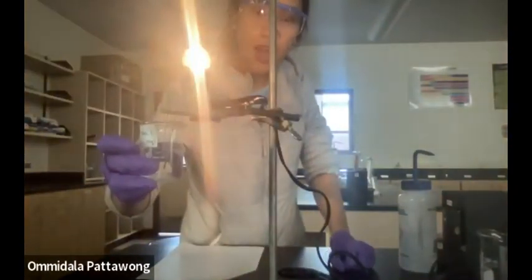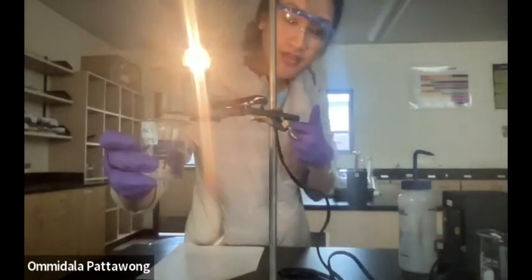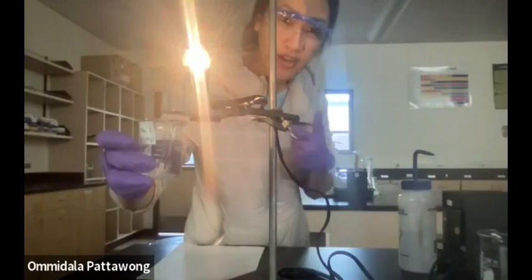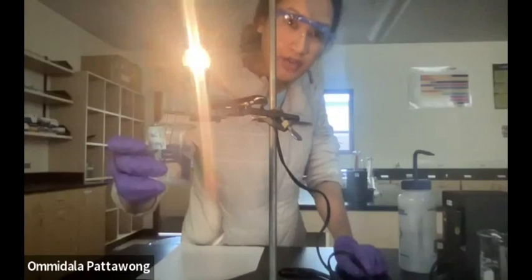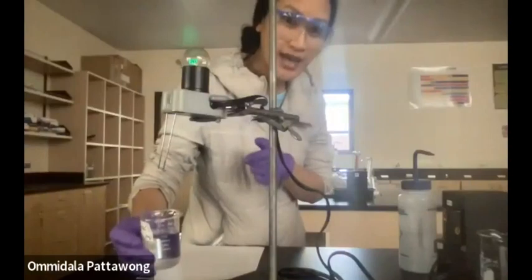Whoa, it turned on the light bulb very brightly, right? If you compare this with vinegar earlier, this one is even brighter than the vinegar one. So this one can conduct electricity very, very well. That means salt solution can conduct electricity very well, so salt solution is an electrolyte. This is what we refer to as a strong electrolyte.